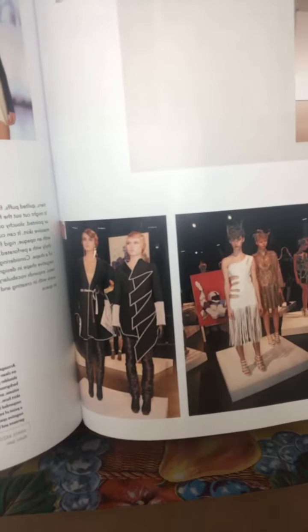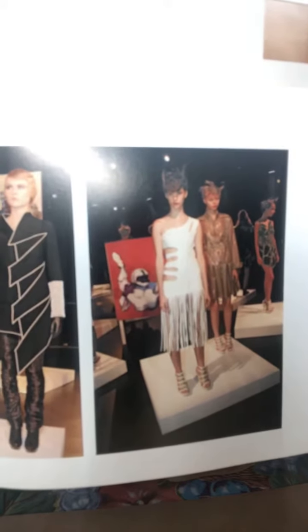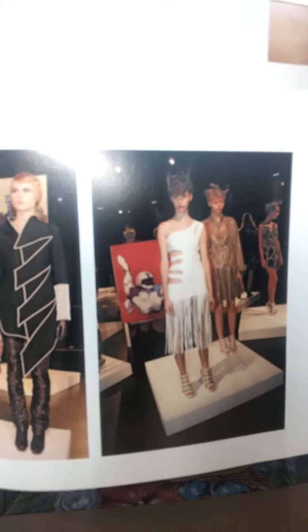But these are really strong examples of negative shape. Yeah? The cutouts in this dress, including the cutouts of the neckline. And then look at the hem. All that fringe is full of negative shape and cutout.